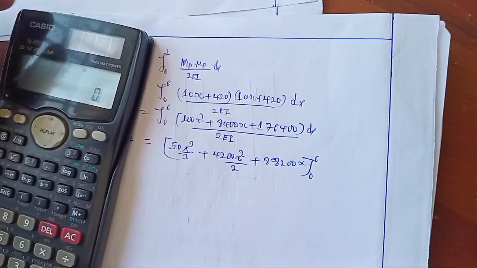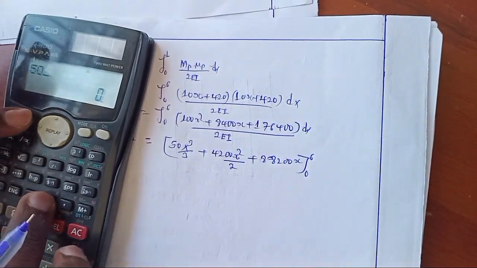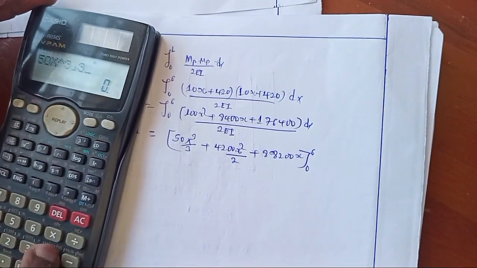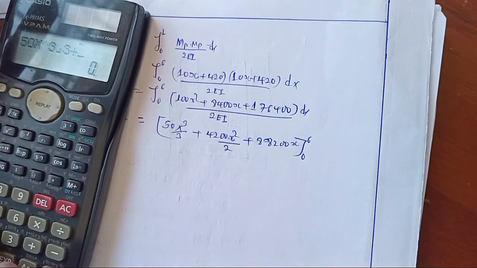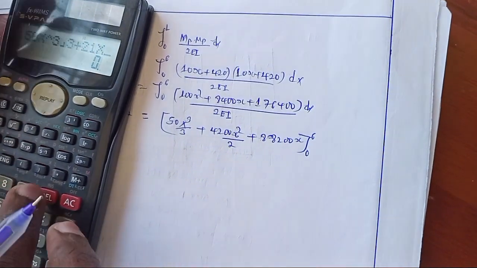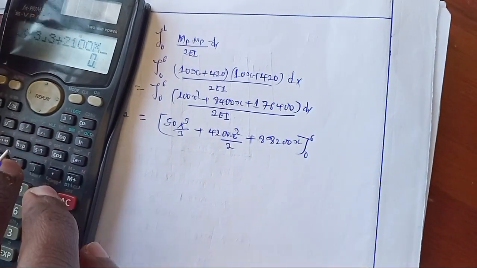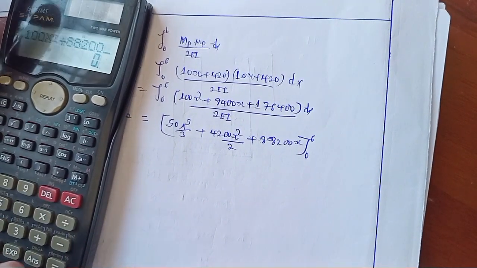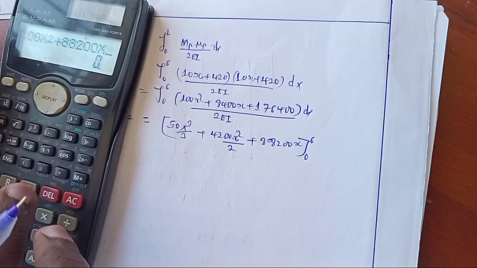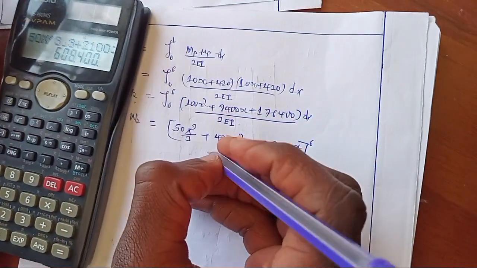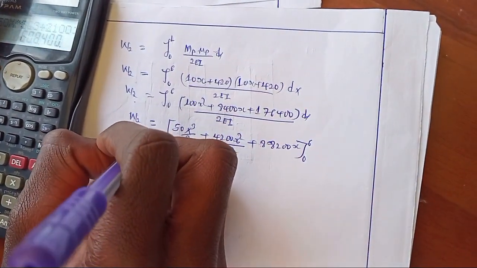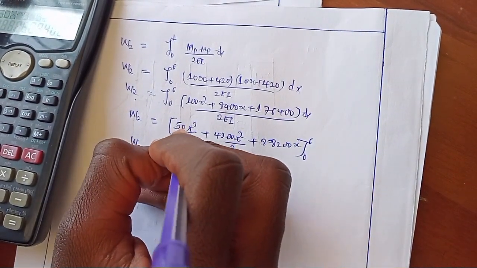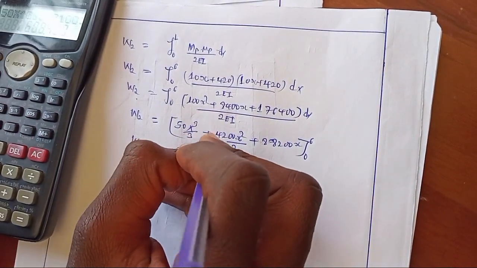Let's substitute this one, plus the remaining terms, and calculate. It will be equal to 608,400 over EI.